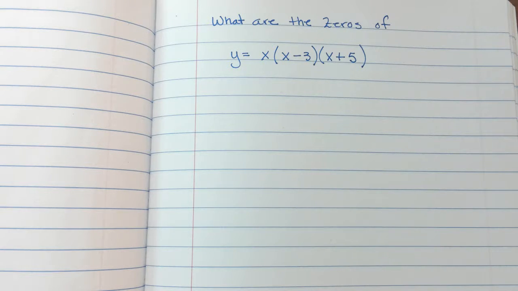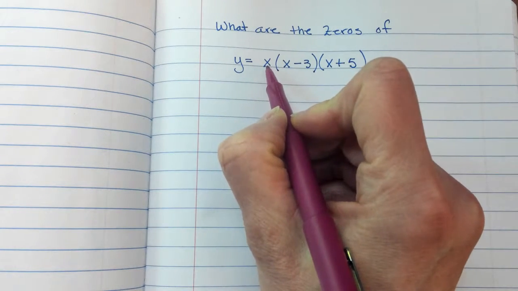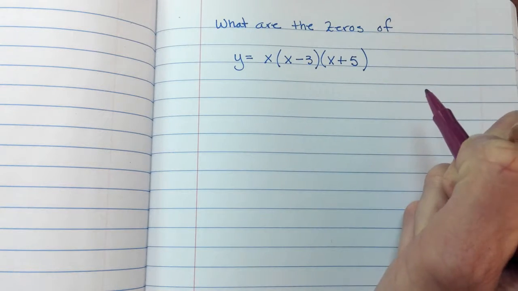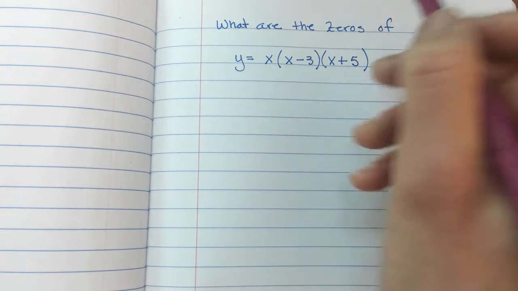In this video, we're going to learn how to sketch a graph of a function by looking at the zeros of a given function. We're also going to be able to determine the end behavior and the type of function we have. So here we're given a function that is already in factored form, and we know it's in factored form because I have one number times a binomial times a binomial. So I have three factors being multiplied together, so that's factored form.